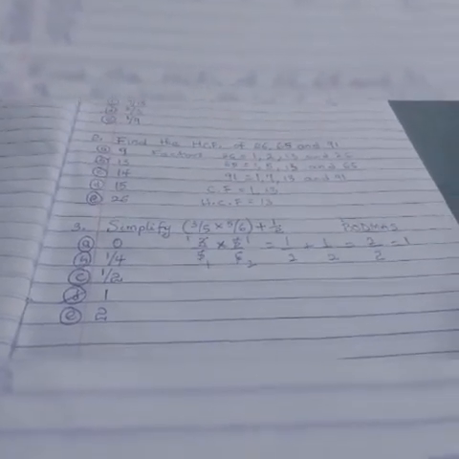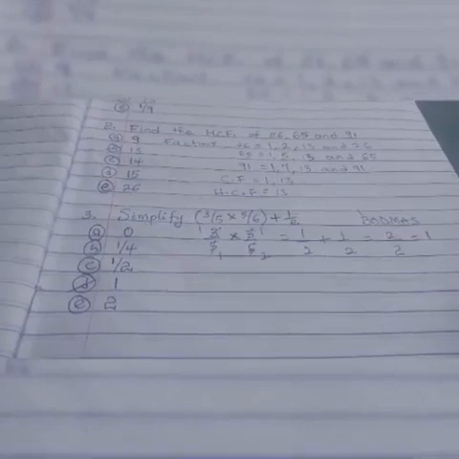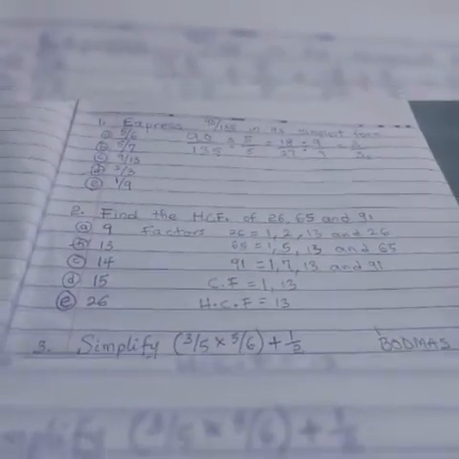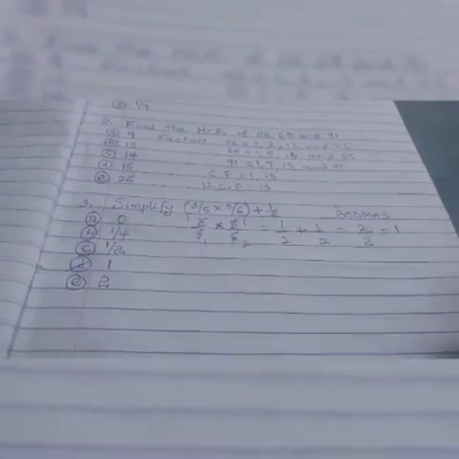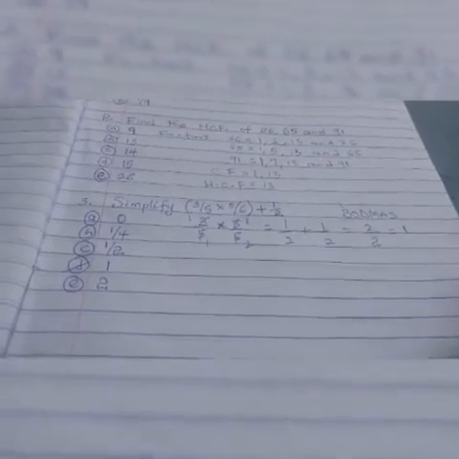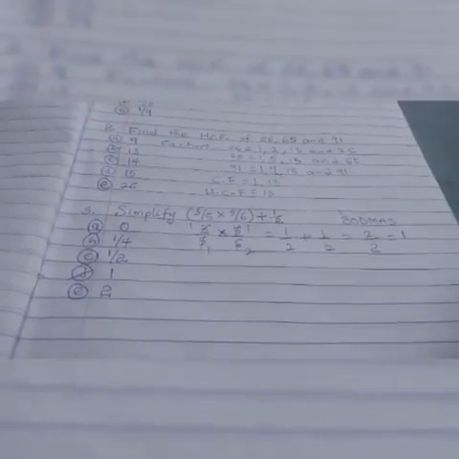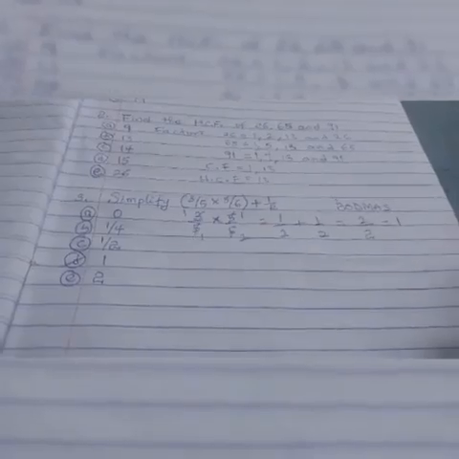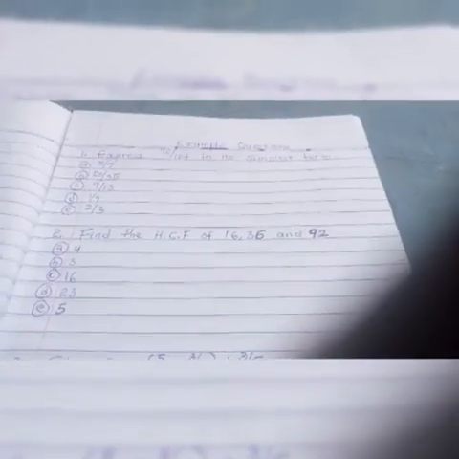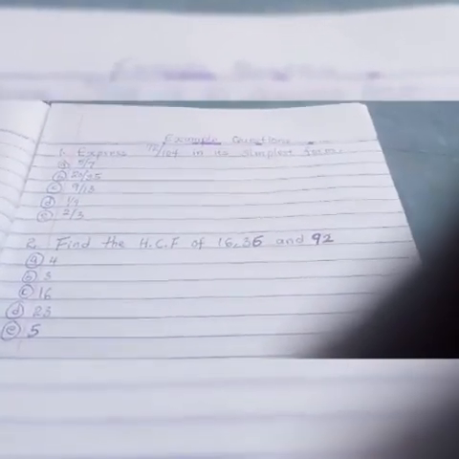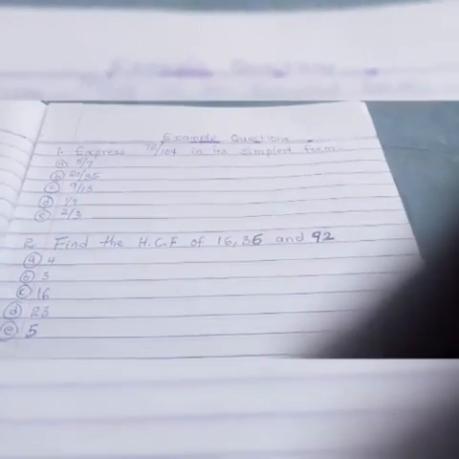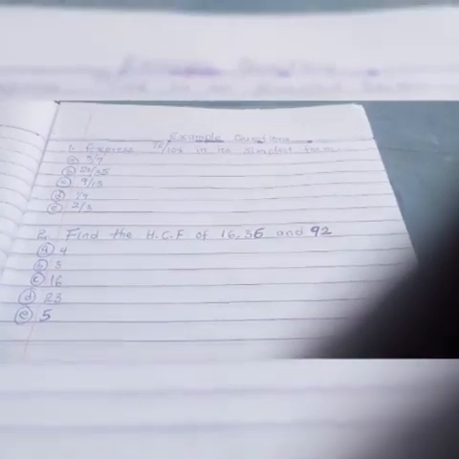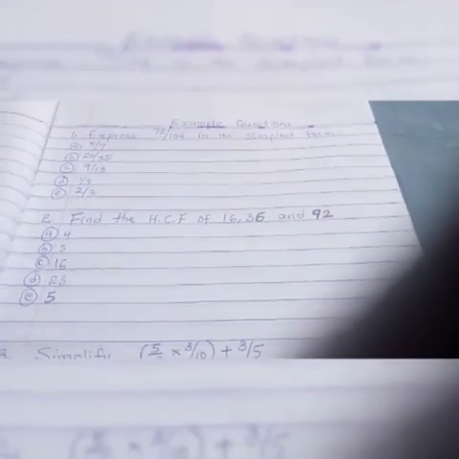I will be giving you example questions for you to solve on your own, checking everything from the beginning, so that you can be sure you can solve this kind of question should it come out in your exams. Okay, these are the example questions. It says express 72/104 in its simplest form. You have the options there. You can pause the video and do it.